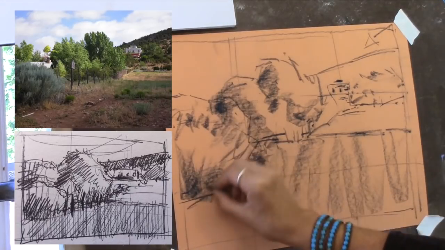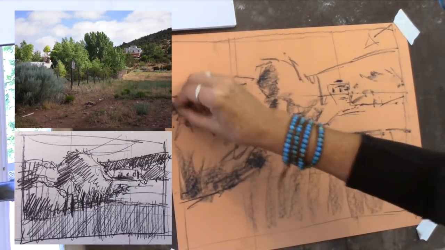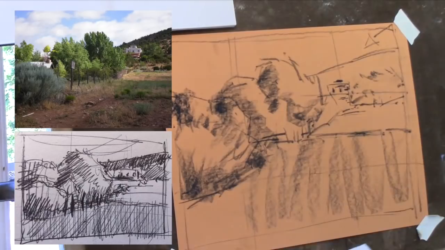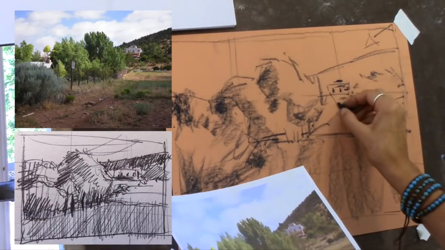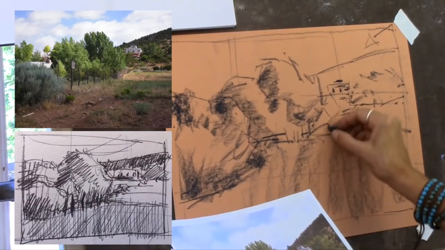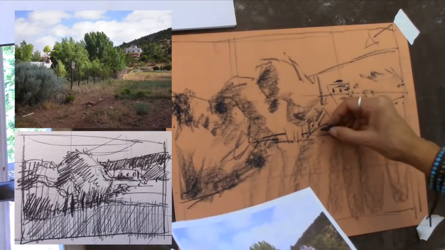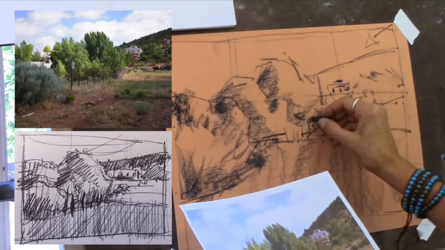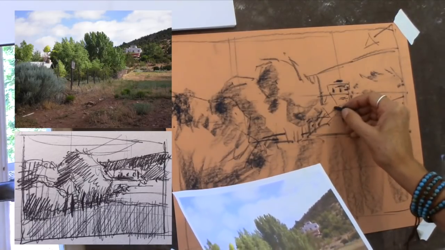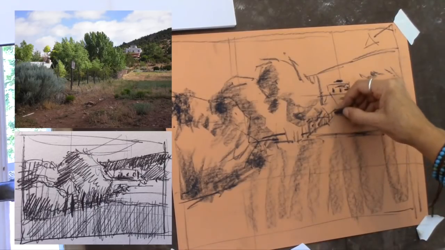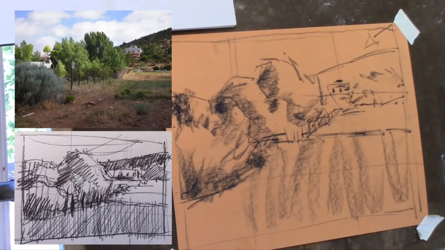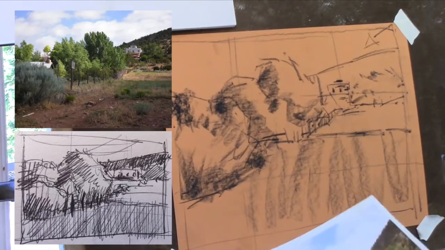Get a little bit more here. I think that's good. Okay. Maybe a little something more about my little fence line here. Something like that. Okay. All right, I think I'm ready to go.